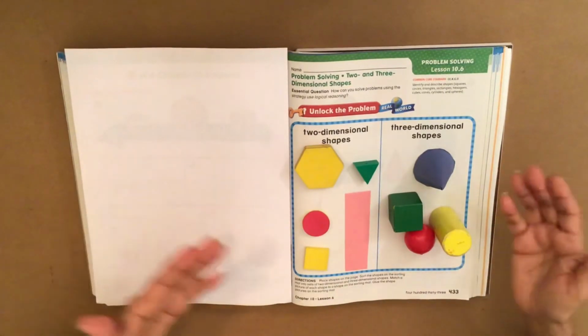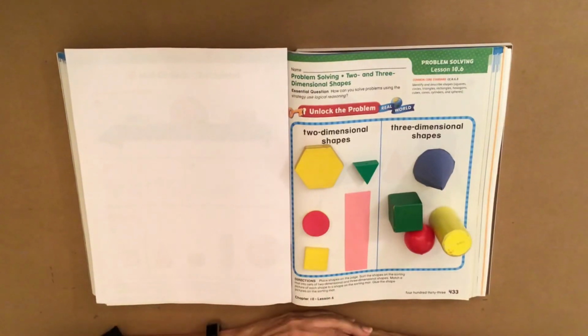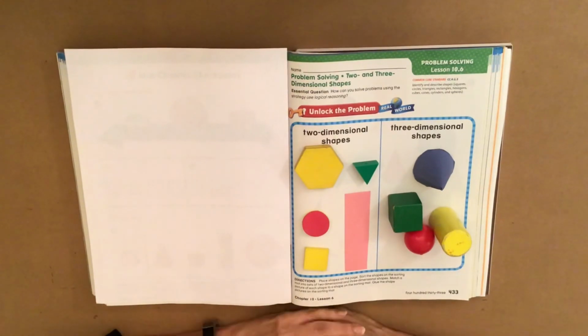So here we have the shapes: two-dimensional shapes, three-dimensional shapes. You did a good job. Look around your home for these shapes, and you will find it very interesting when you learn the objects that go along with these shapes.